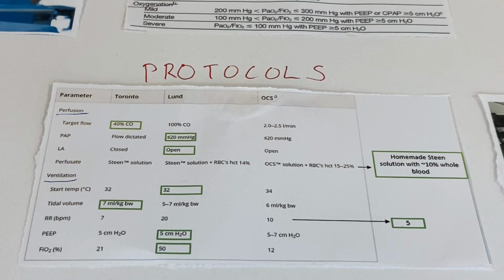We make our own Steen solution, so it's a balanced solution containing electrolytes and albumin, and we also supplement with 10% whole blood. In terms of ventilation, your start temperature can range from 32 to 34 degrees Celsius. We use 32 with a target of 37. Tidal volume ranges from 5 to 7 mils per kilo of body weight, and we use 7.